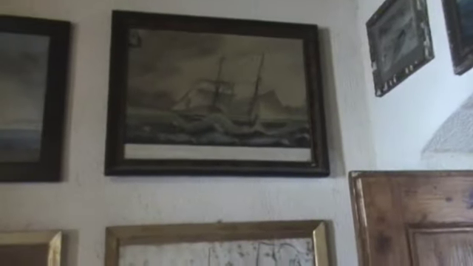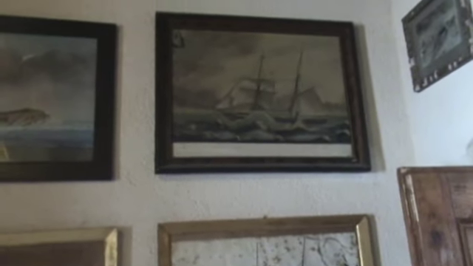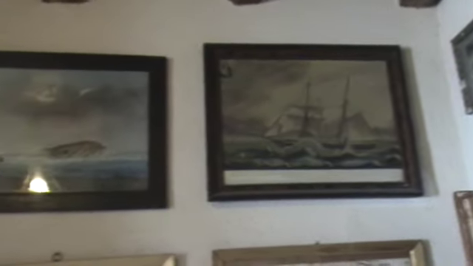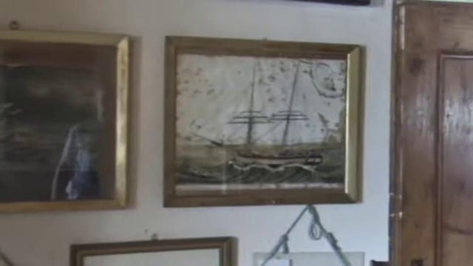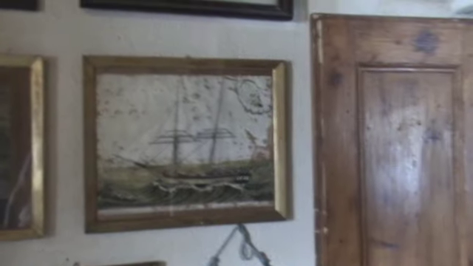Here are paintings also of ships that oftentimes had some importance to saving lives or having been rescued or having survived incidents. These were donated by their captains or their owners. And apparently this is the largest collection of such paintings.